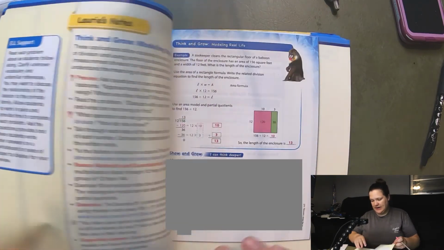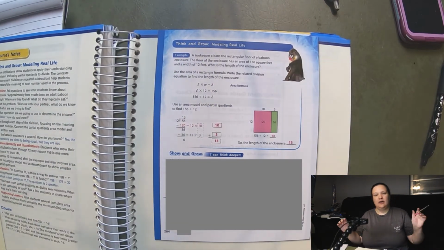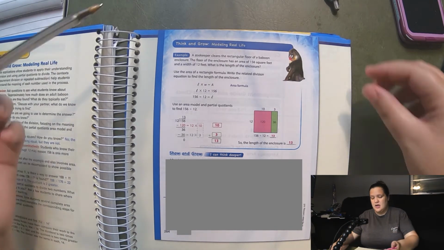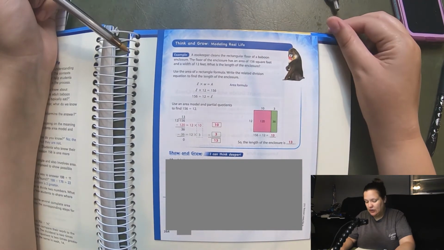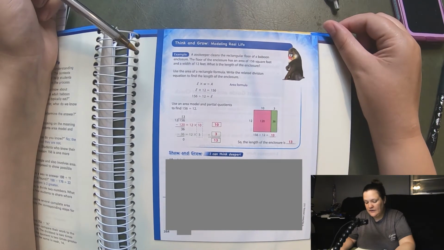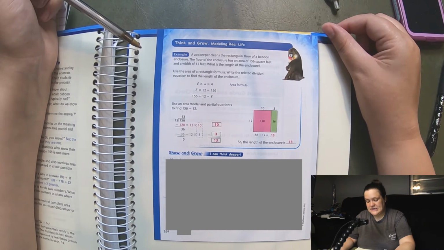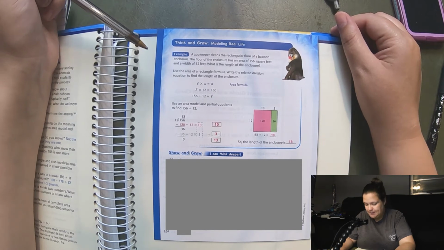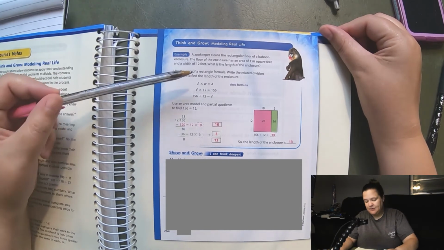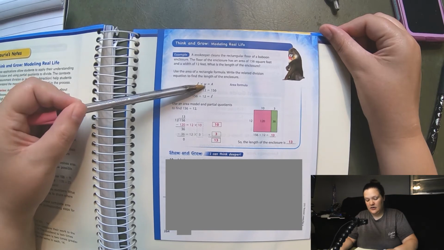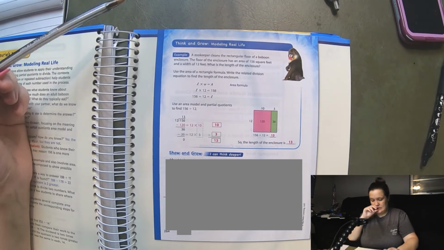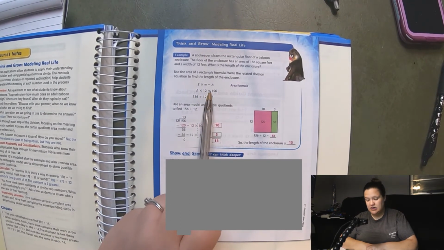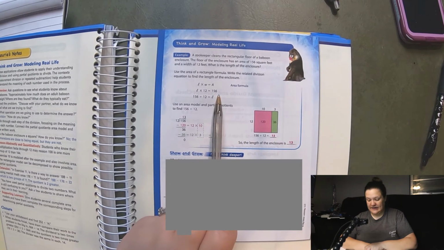Alright, let's go over really quick and look at our word problems, because I know word problems are always a little tricky. Alright, a zookeeper cleans the rectangular floor of a baboon enclosure. The floor of the enclosure has an area of 156 square feet and a width of 12 feet. What is the length of the enclosure? Okay, well, we know that length times width equals area. We know the width. It told us 12 feet. So we have length times 12 equals, and it told us the area as well, 156.